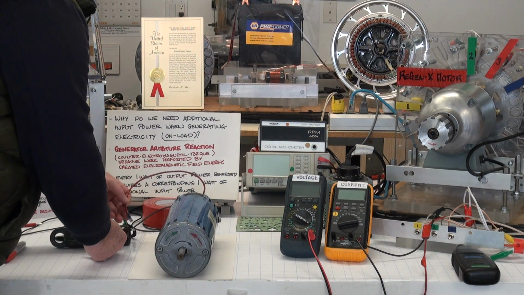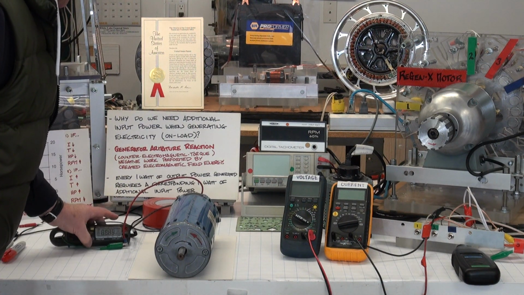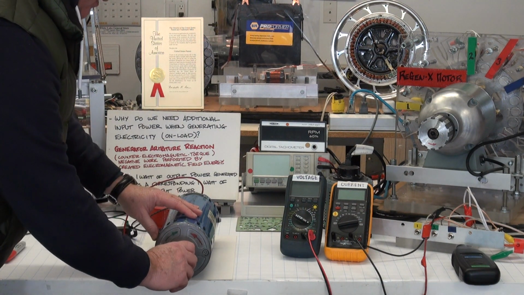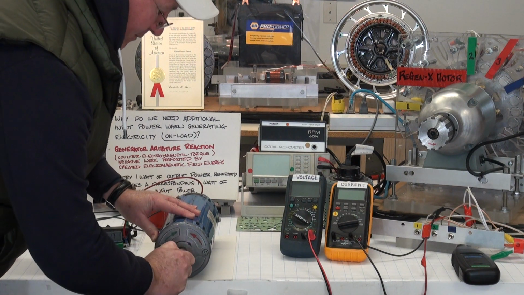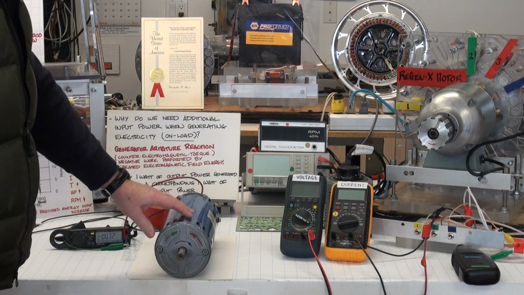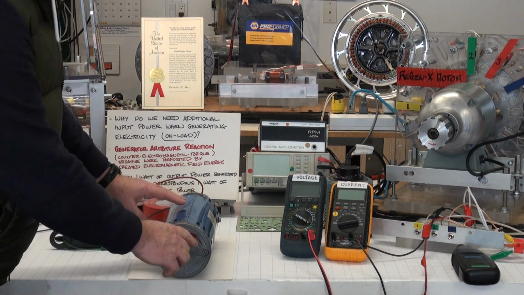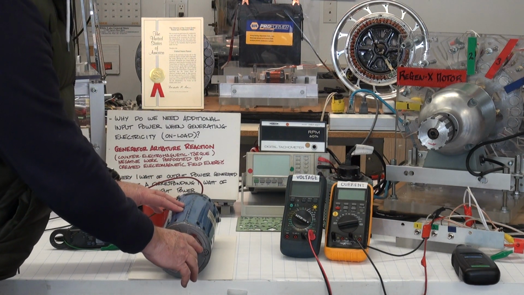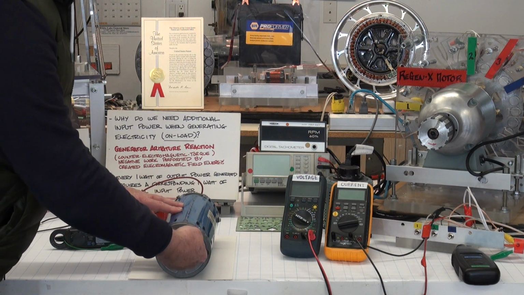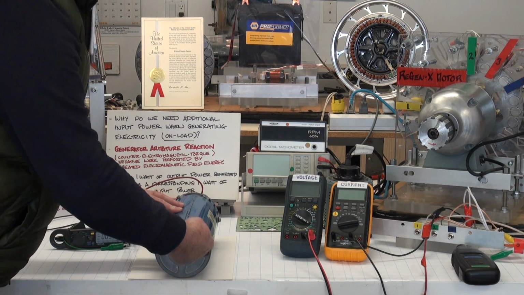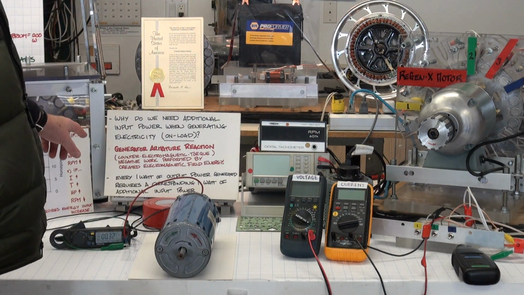When current flows in the windings, now it's virtually impossible for me to turn the generator in the clockwise direction because the generator armature reaction is producing a counter electromagnetic torque which is performing negative work in the opposite direction that I'm trying to turn the generator.